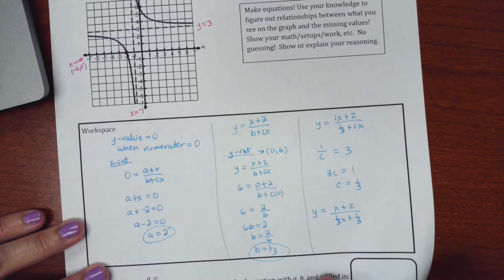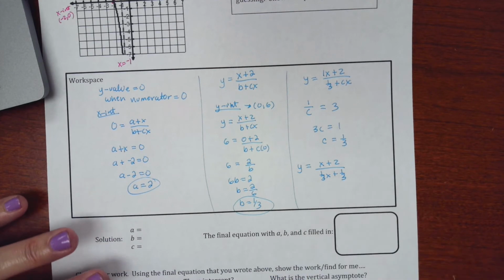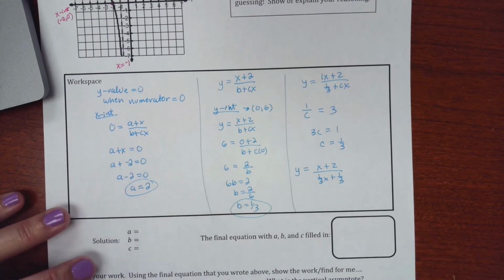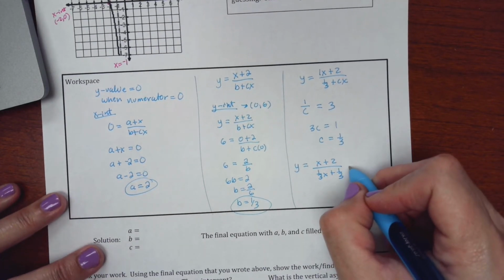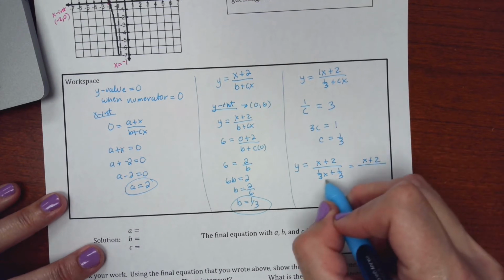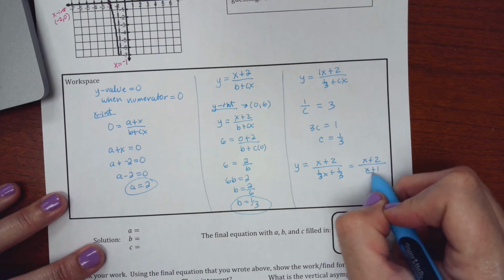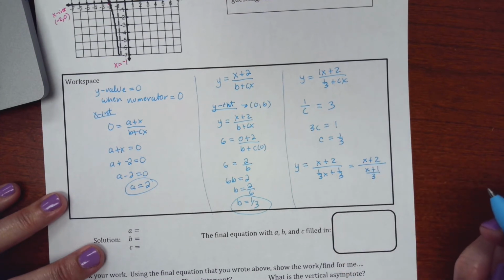Now, I'm going to fix this up a little bit. This doesn't have to happen on your side. You could leave it like this and be done. But the bottom looks like this. I have x plus 2. The bottom part right here is x plus 1 over 3, right?